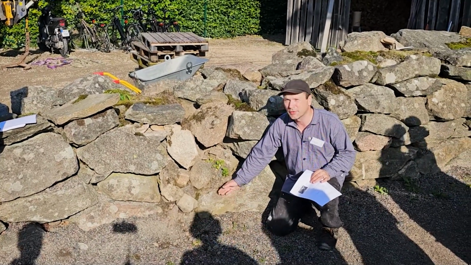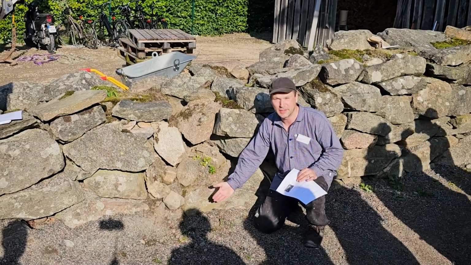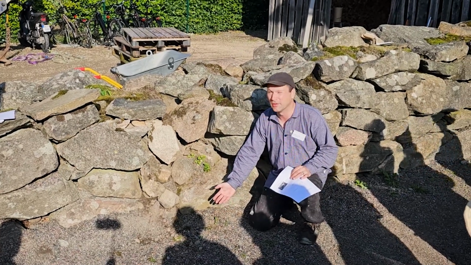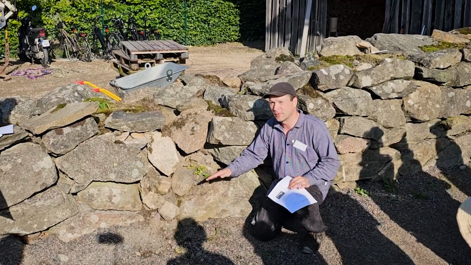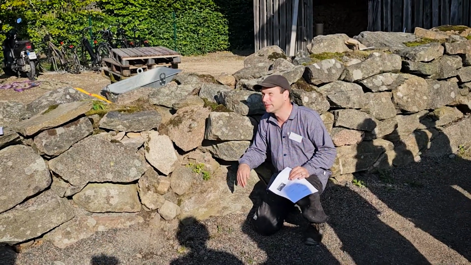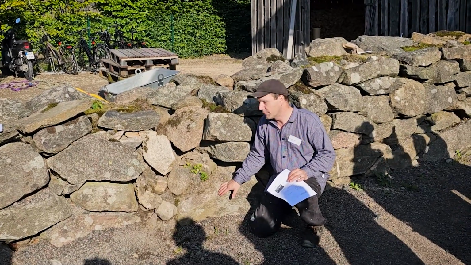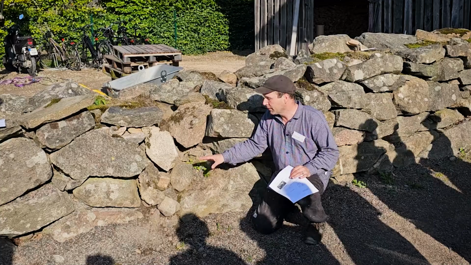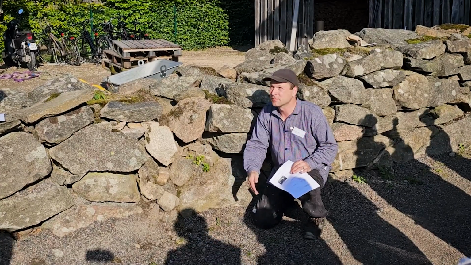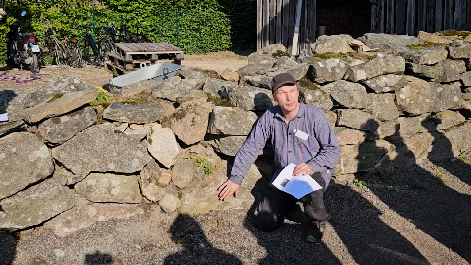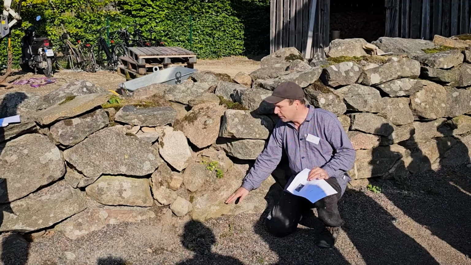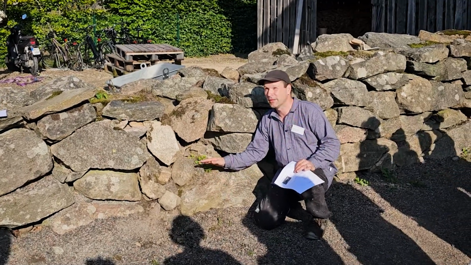Yes, this surface is leaning outwards, and that's not okay. It should be flat or maybe a little inwards. So this stone is a problem. If we build something here, it will come out again. So if we should do this properly, this has to be lifted up into its original position, like this.